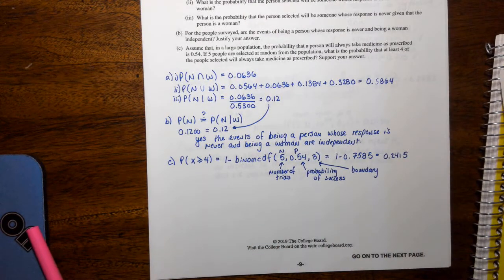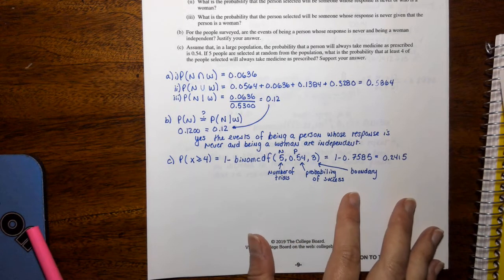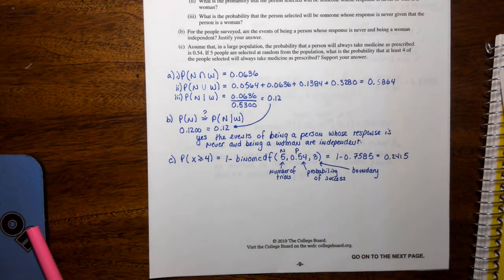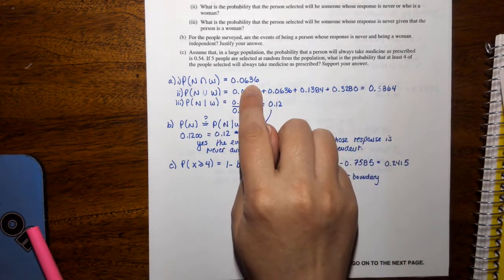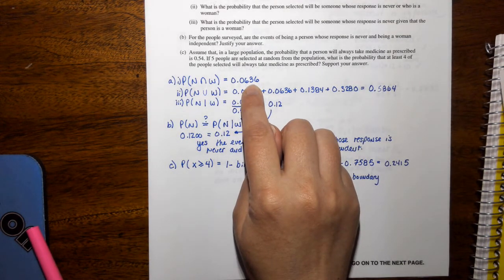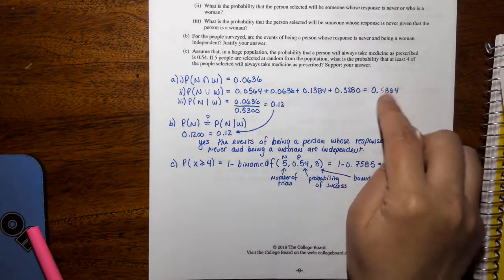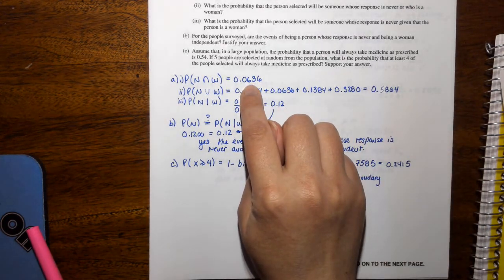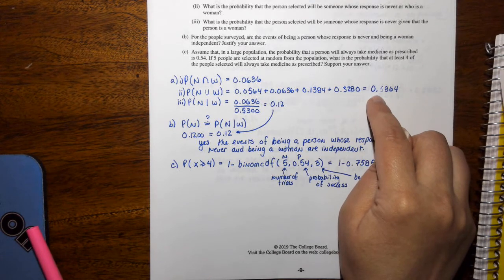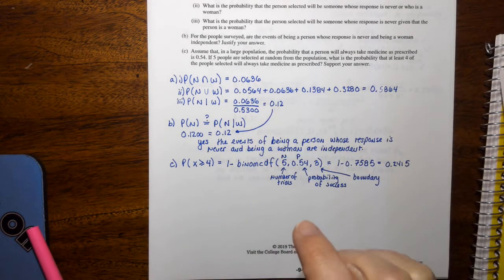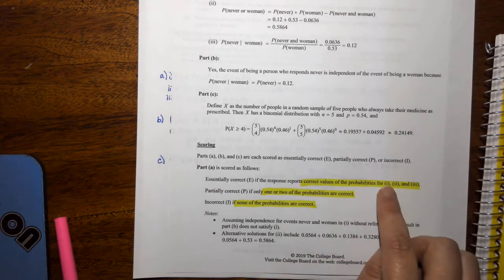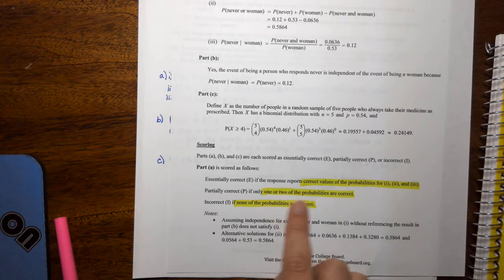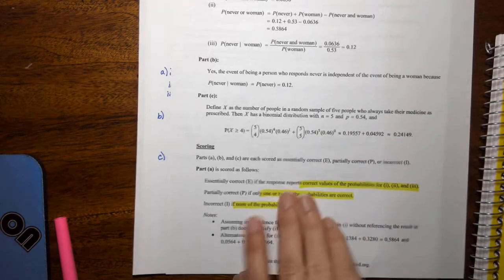Okay, here you go. This is a great one. Your probability stuff from chapter 3. Another really great chance to practice this with the tables. So this particular problem really didn't even require any work. You get an E if you get the correct 3 answers. 0.0636, 0.5864, and 0.12 for part A. So really, it didn't even say work. It just said essentially correct if they report correct values of the probabilities for 1, 2, and 3. If you have 1 or 2 of them correct, you get a P, and if none of them are correct, you get an I.